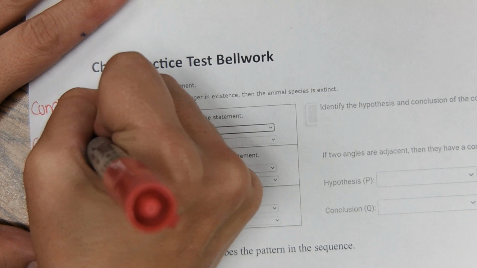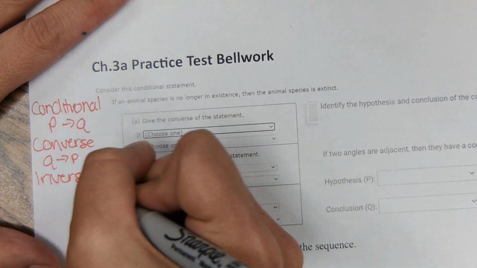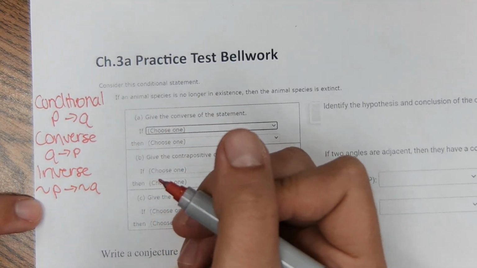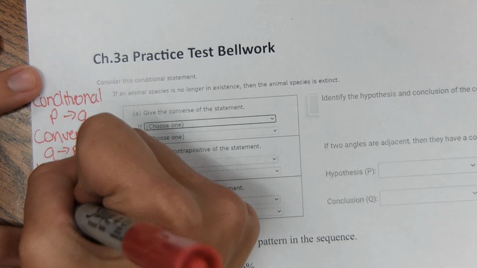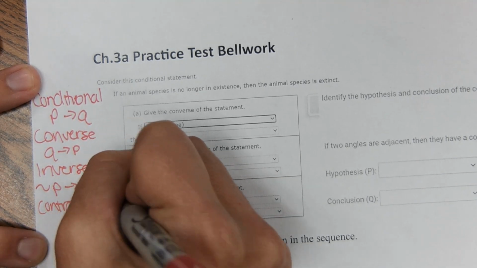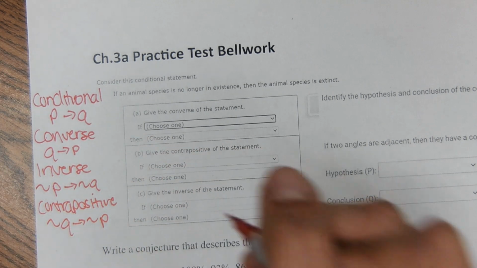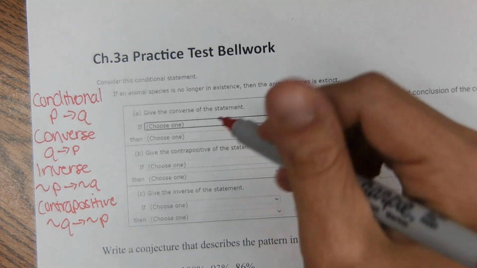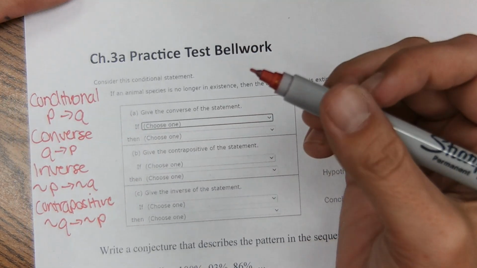Then converse is Q, then P. Inverse is not P, then not Q, or like the negation. So it's like opposite. And then contrapositive is not Q, then not P. So if you just write it down over and over 3 or 4 times, you'll have it memorized and you'll be able to write it down when you see the test tomorrow and you get to this question. You can just write this down for yourself and have a reference point.